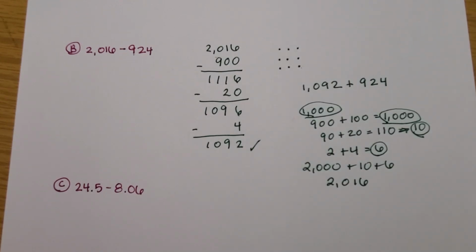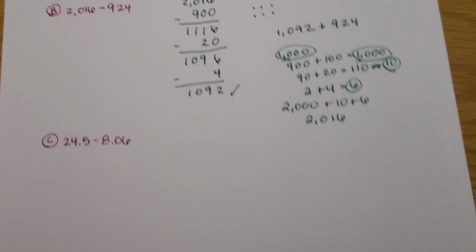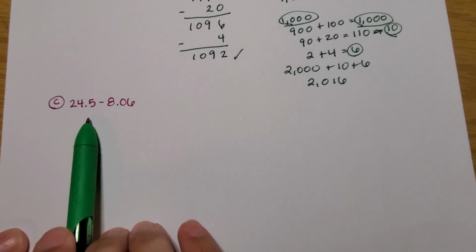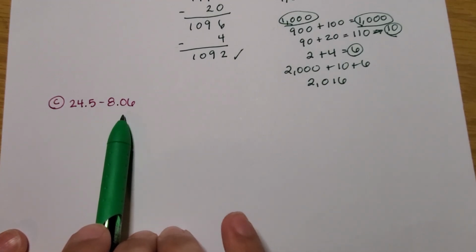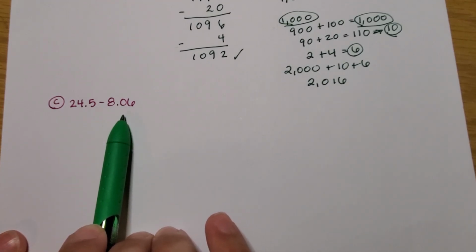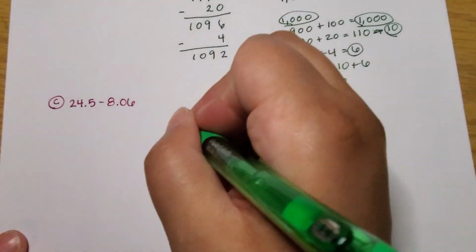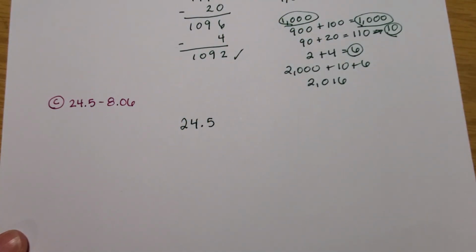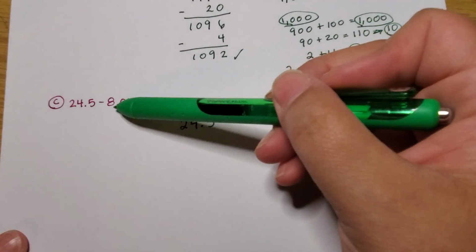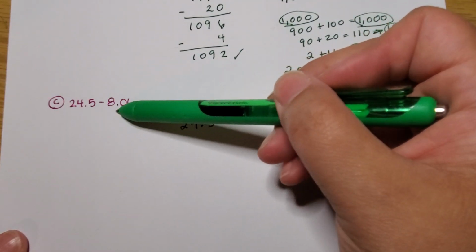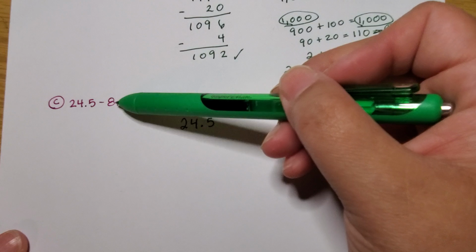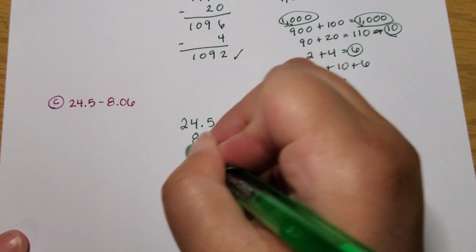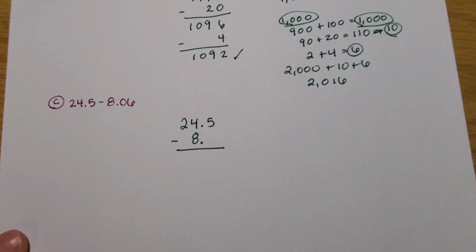All right, for our last example, let's do one with decimals just to see what happens here. So here we have 24 and 5/10, and we're going to subtract away 8 and 6/100. So starting like normal, 24.5. And I want to make sure I line up my decimal places. So I'm going to subtract 8 ones because the 8 is in the ones place. So I'm going to make sure I line up that decimal point here when I do my subtraction.